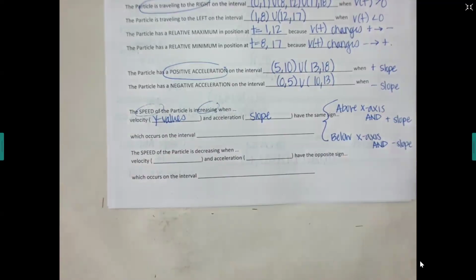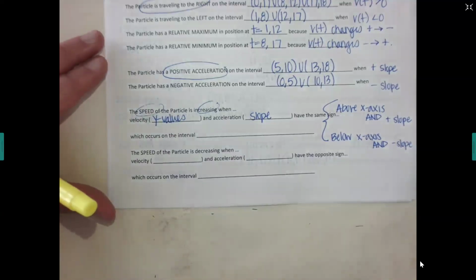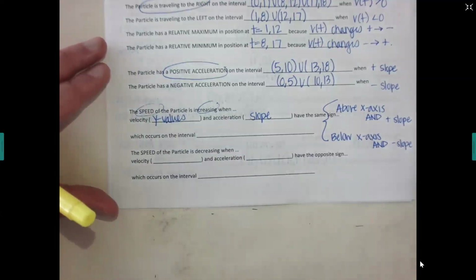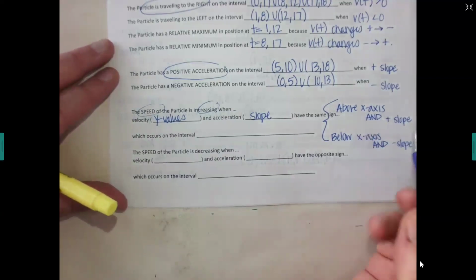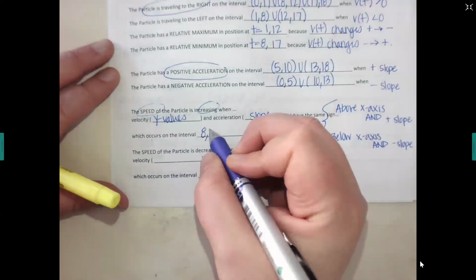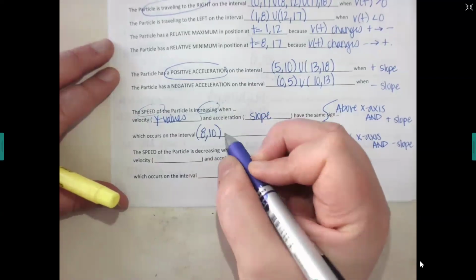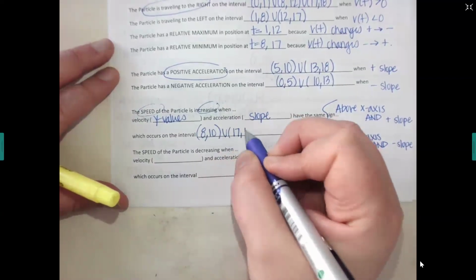So look at your graph. When it is above the x-axis, what is the section where it also has a positive slope? There are two spaces. 8 to 10. 8 to 10 is the first one. 17 to 18.